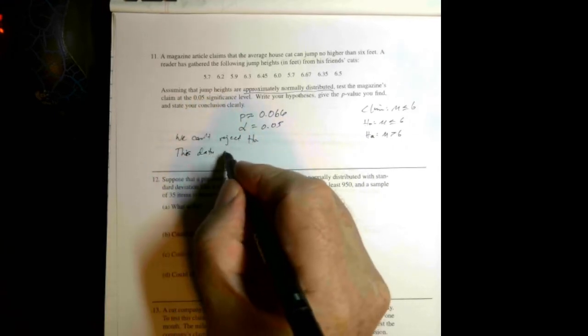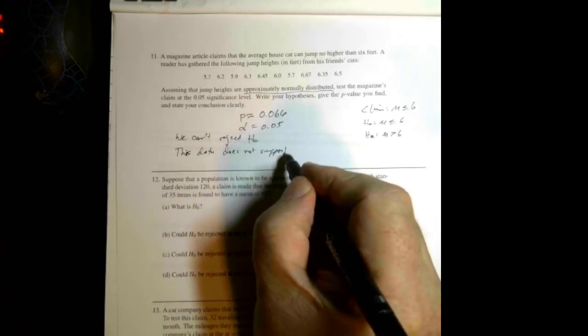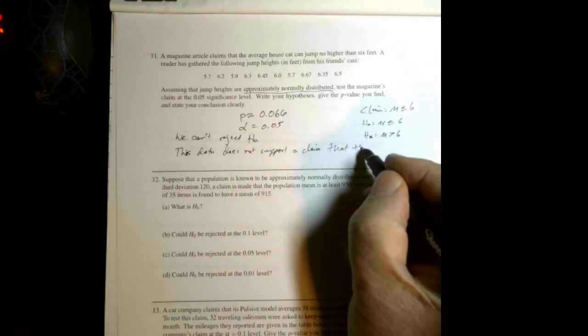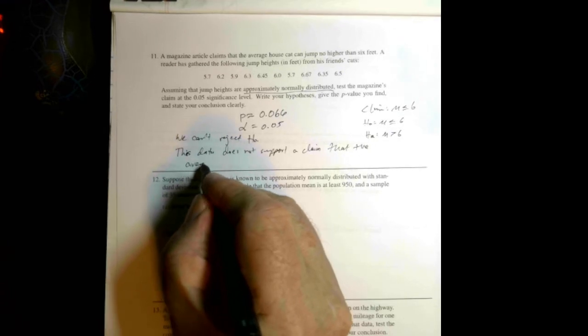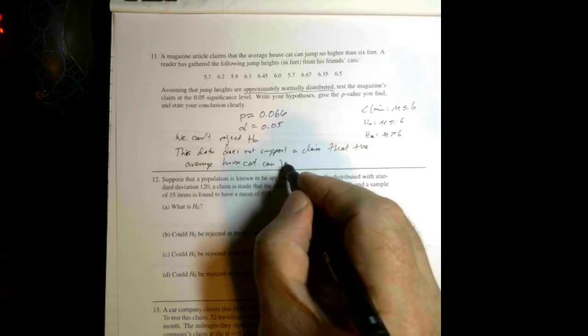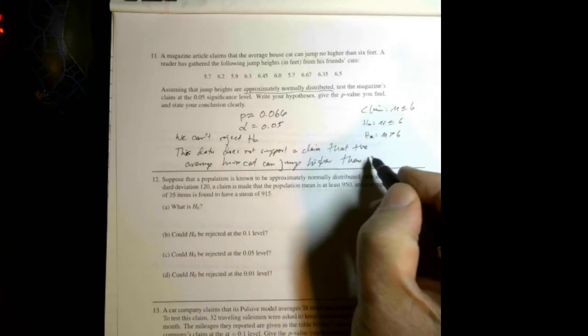In words, you'd have to say something like this: this data does not support a claim that the average house cat can jump higher than 6 feet.